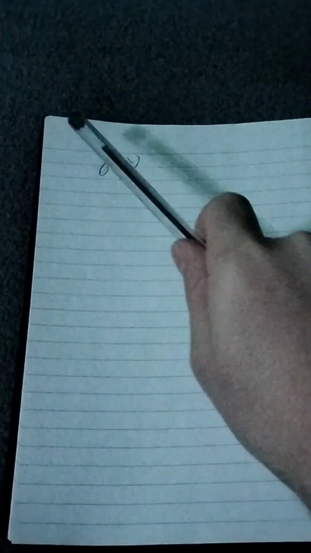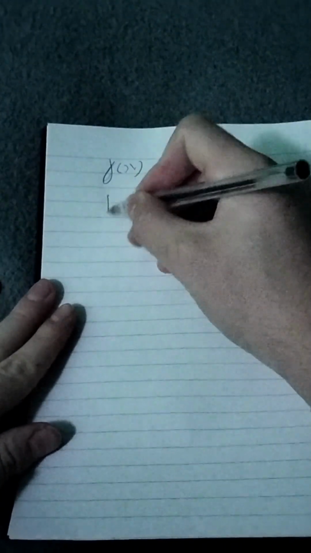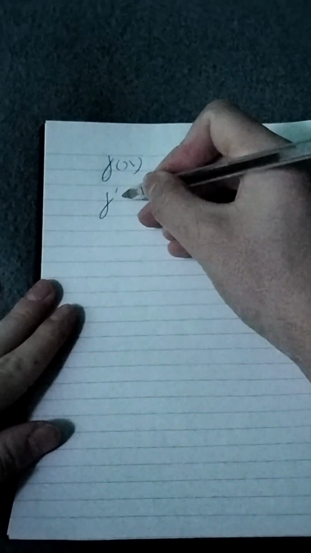Differentiation is when you have a function, say f of x, and you find the amount it's changing, or the rate of change. When you have a function, its rate of change is denoted as f prime x, which, notice the apostrophe. Oh, hello. Notice the apostrophe.